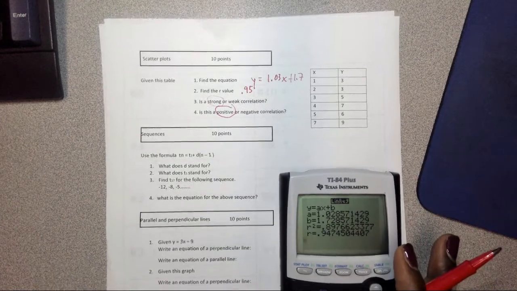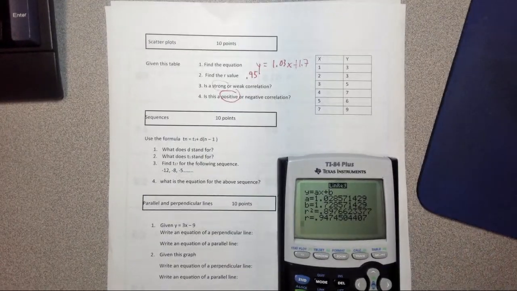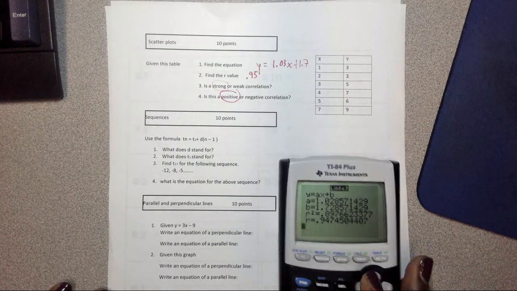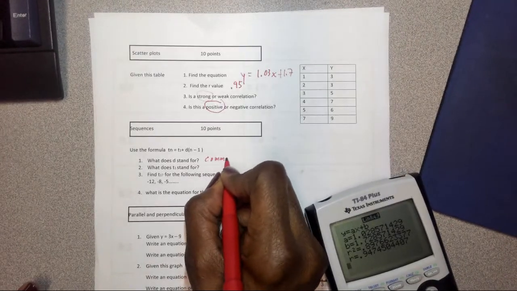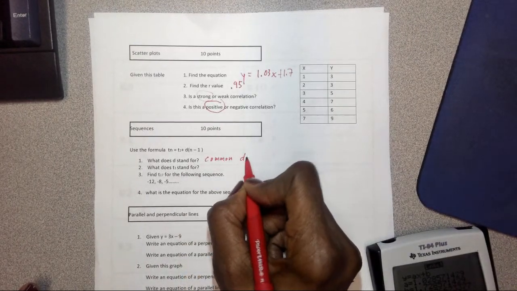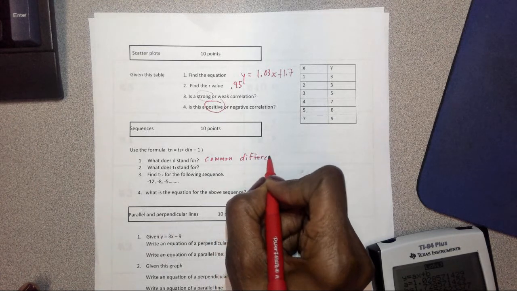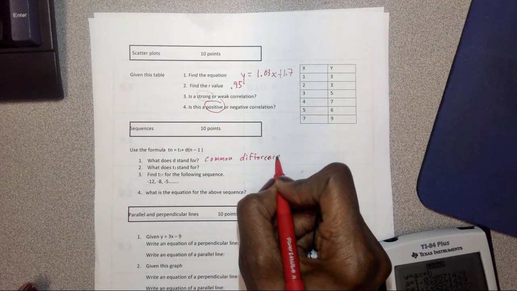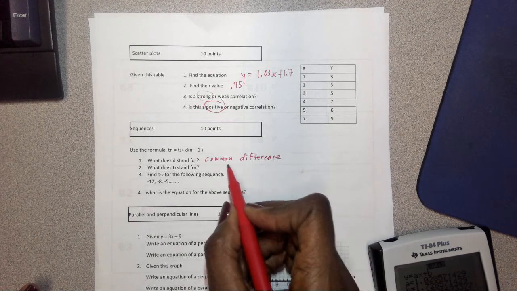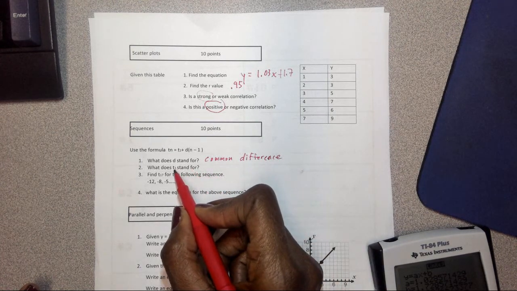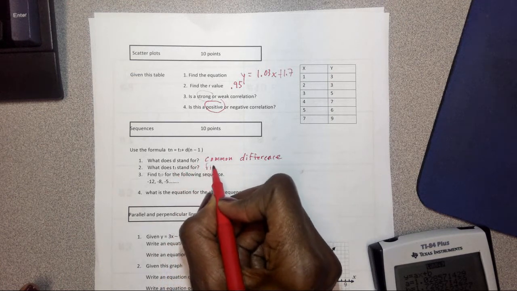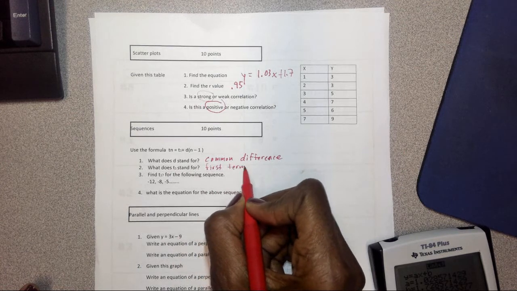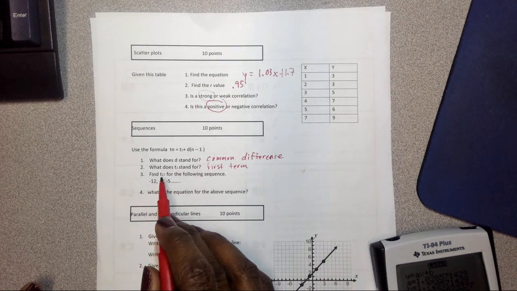Okay, so looking at sequences, it says use the formula T sub n equals T sub 1 plus d times n minus 1. What does d stand for? D stands for the common difference. Common difference. On the test, that's going to be a fill in the blank, so you have to actually know that. And then what does T sub 1 stand for? Remember, T means term. The subscript 1 means that's the first term. So first term.